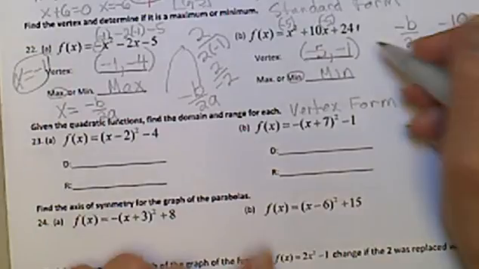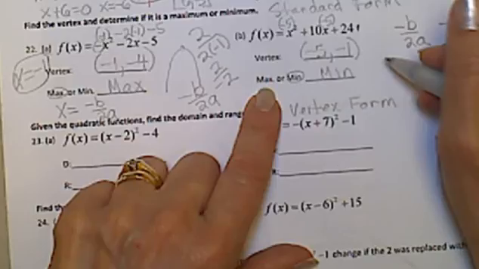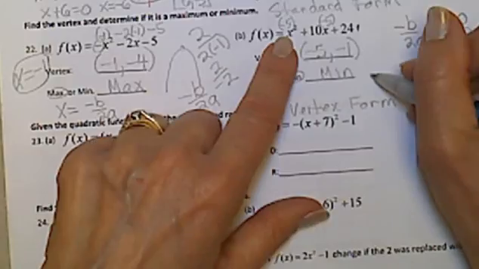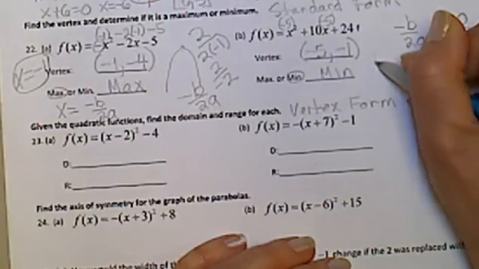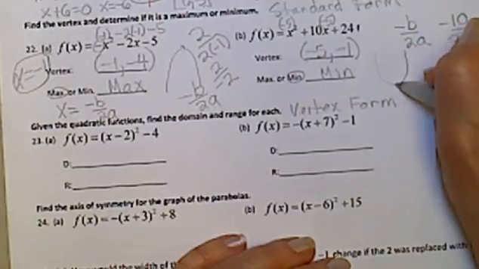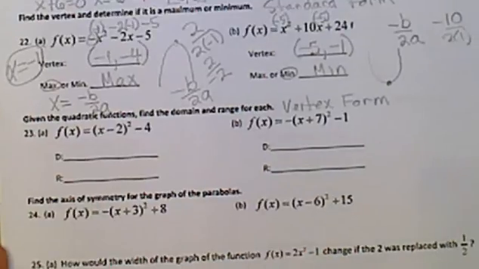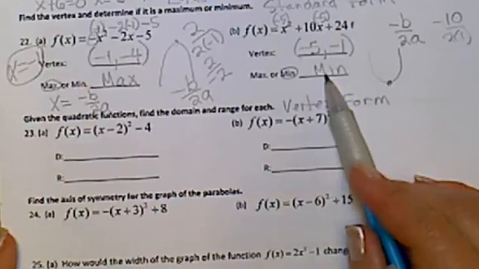Also, to finish up with 22b, we know that this is going to be a minimum. If we were to put this in our calculator and graph it, our parabola would look like this. So our vertex would be at the bottom right here. There's a positive coefficient in front of the x squared, so that tells us that this would be a minimum.